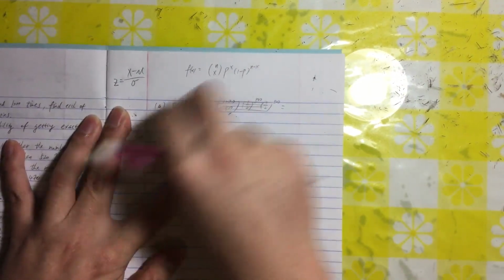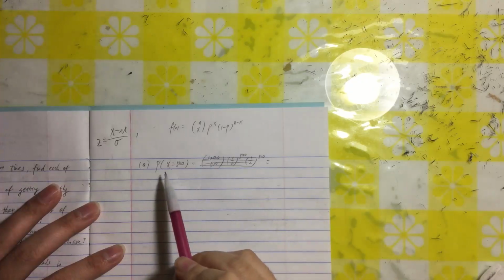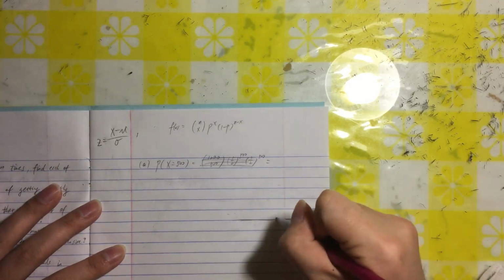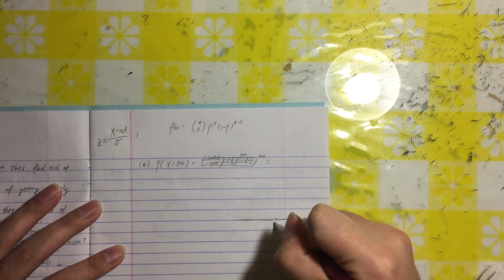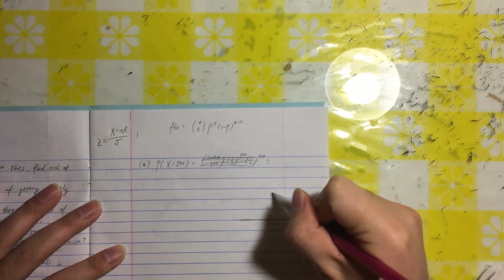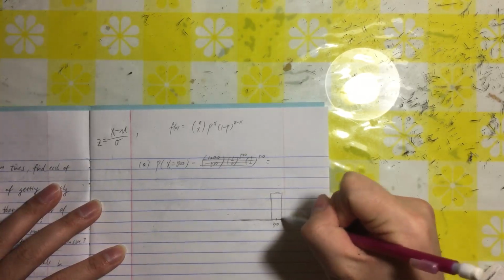Now, how can we use normal approximation to find the probability here? Since x has a binomial distribution, we know that for each x in the support, there are some probabilities. For example, when x equals 500, suppose that's its probability. I draw a bar representing its probability. The height of the bar represents its probability.